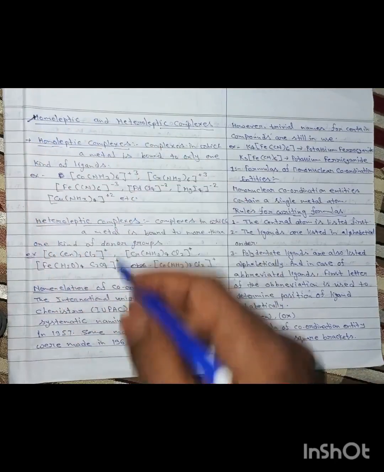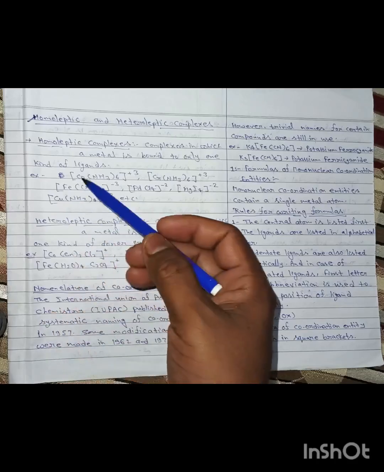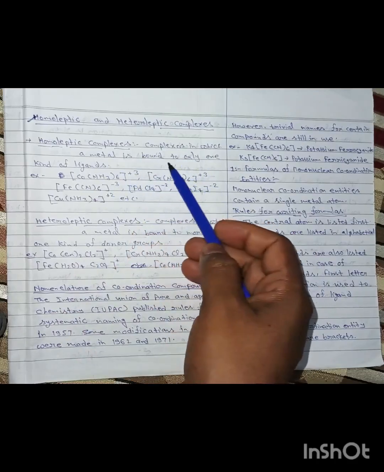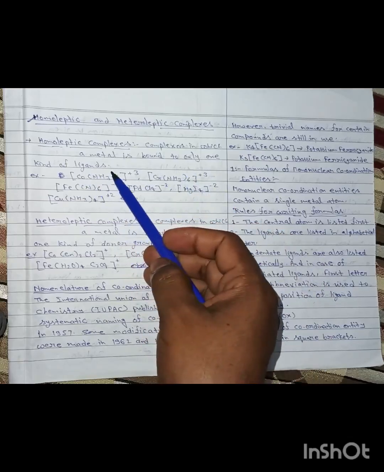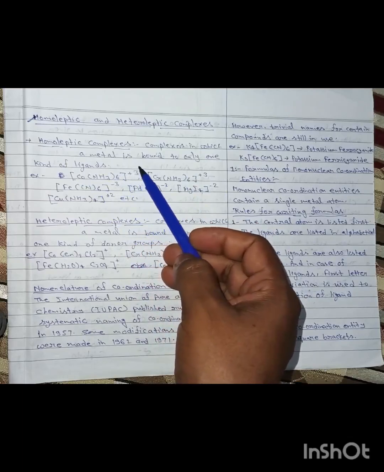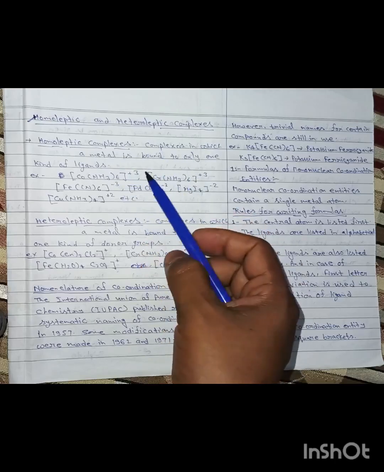Today I'm going to continue the next topic of the chapter Coordination Compounds of class 12, and that is homoleptic and heteroleptic complexes. The homoleptic complexes are the complexes in which a metal is bound to only one kind of ligand. It means those complexes in which only one kind of ligand is attached are known as homoleptic.